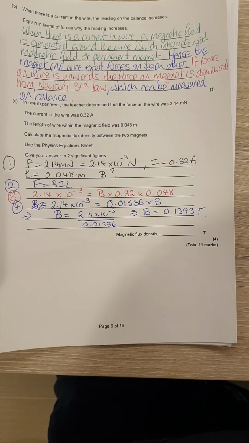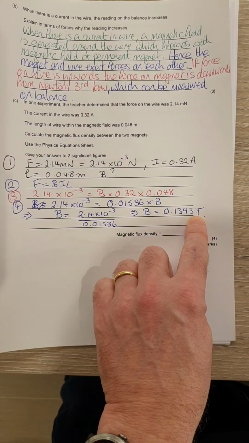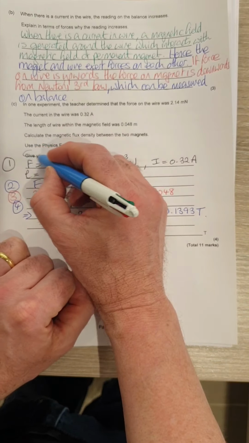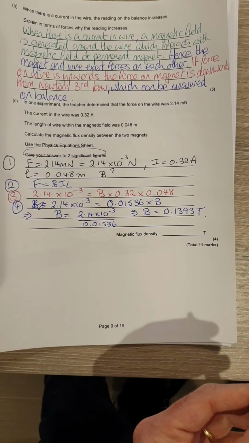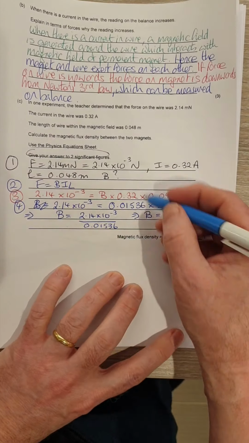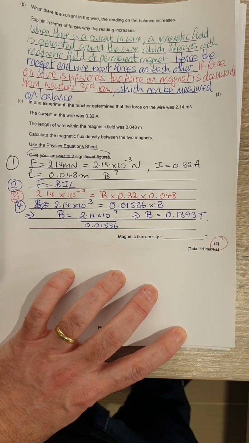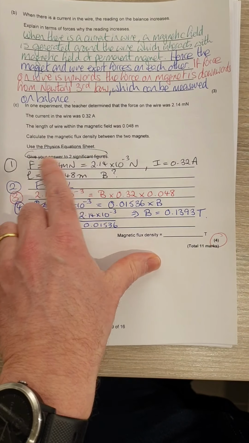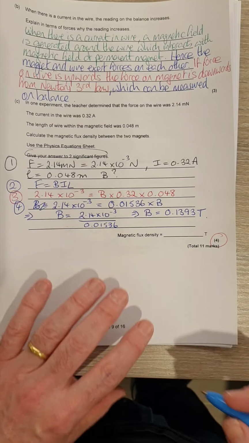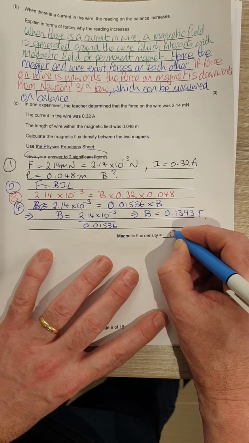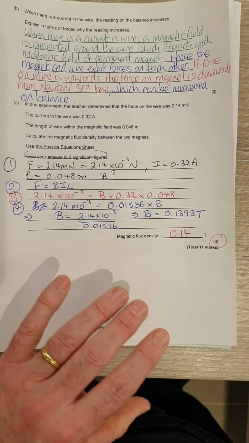But whenever I write out this answer, I'm not going to write all these decimal points. It tells me give your answer to two significant figures, and the clue here is this is a 3-mark question because it's just a straightforward calculation, but there are 4 marks available. That 4th mark is for noting that we have to give it to two significant figures, so the answer is going to be 0.14.